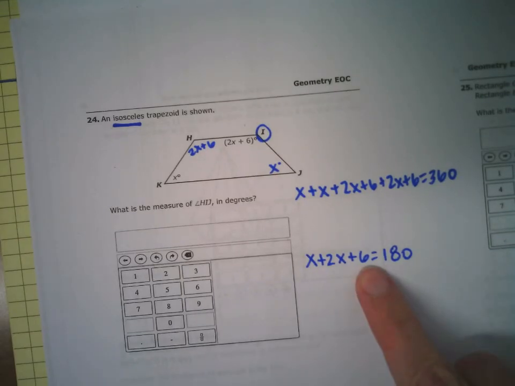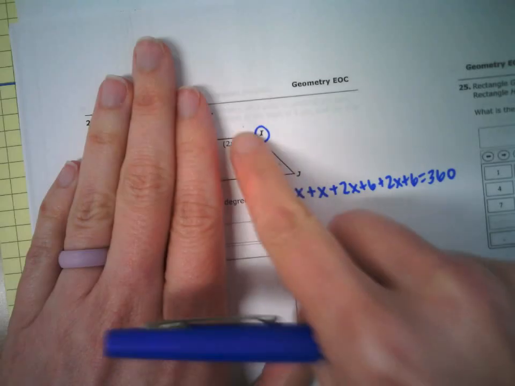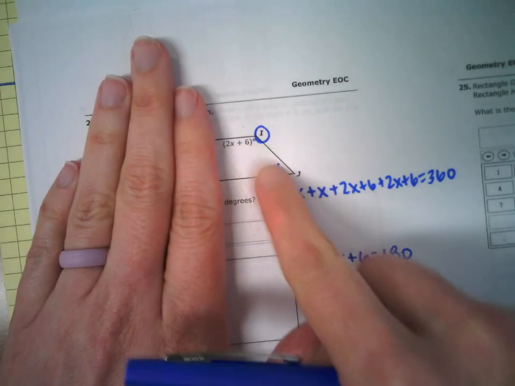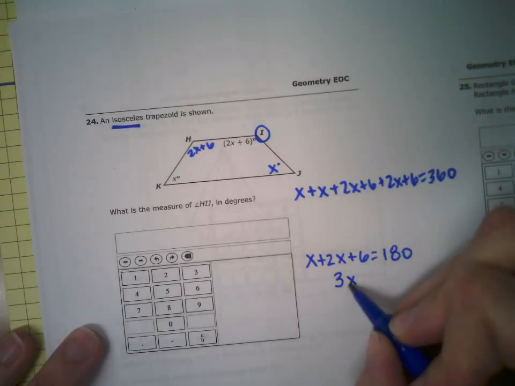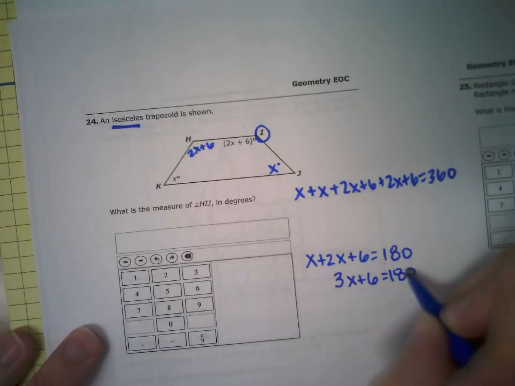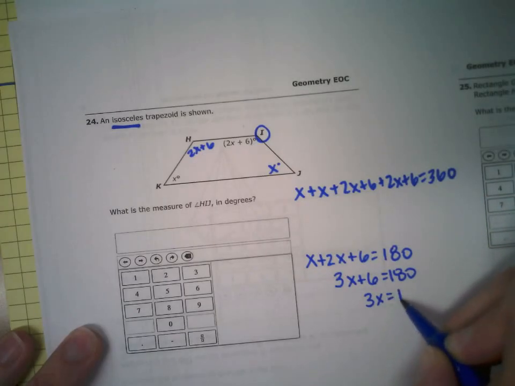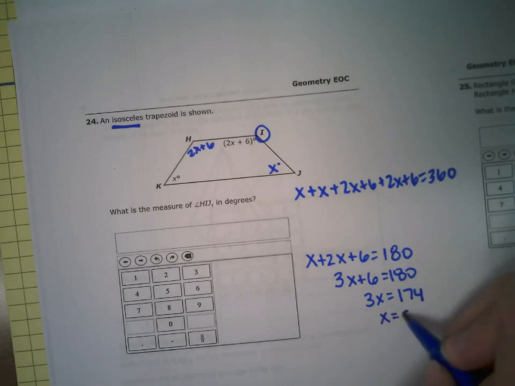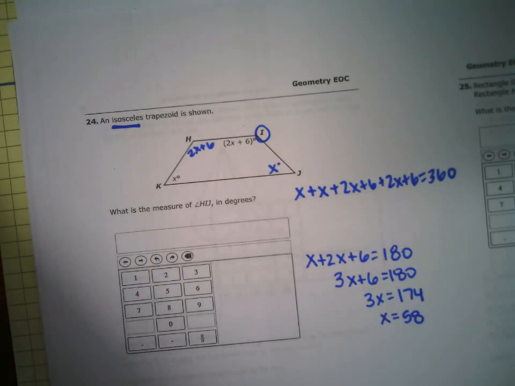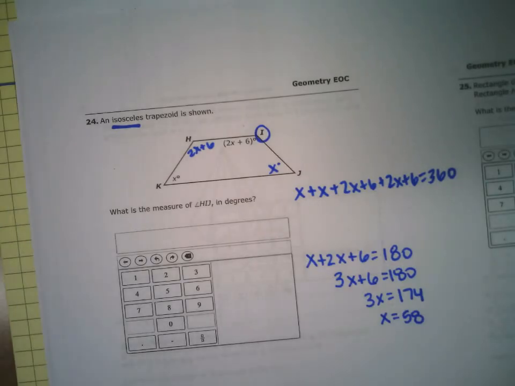This saves you time, but you have to remember that fact that the angles between the bases in a trapezoid make 180. This way gives me 3x plus 6 equals 180. I subtract the 6 from each side, and then I divide by 3 to get x is 58. Okay, that's not my answer yet. That's just x.